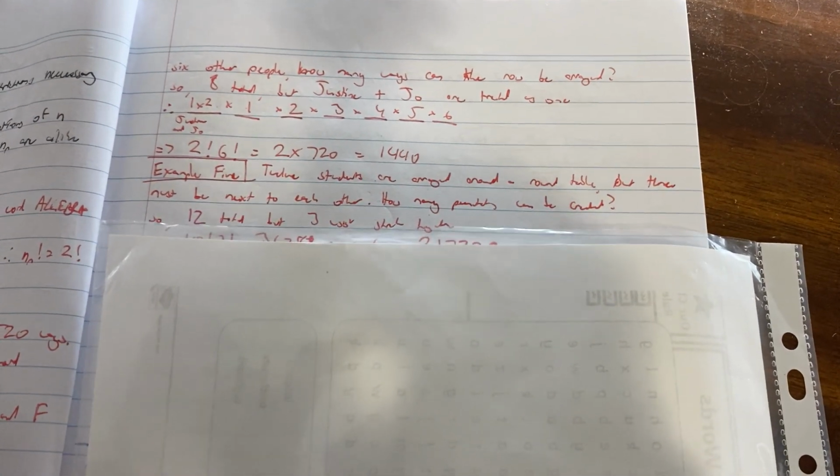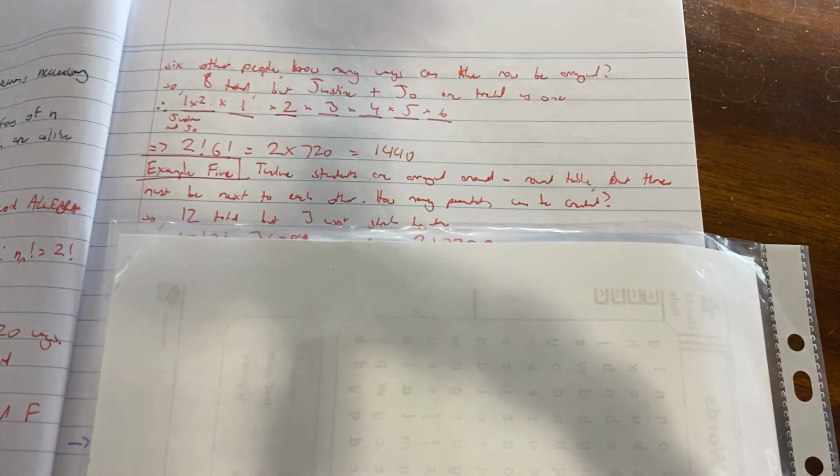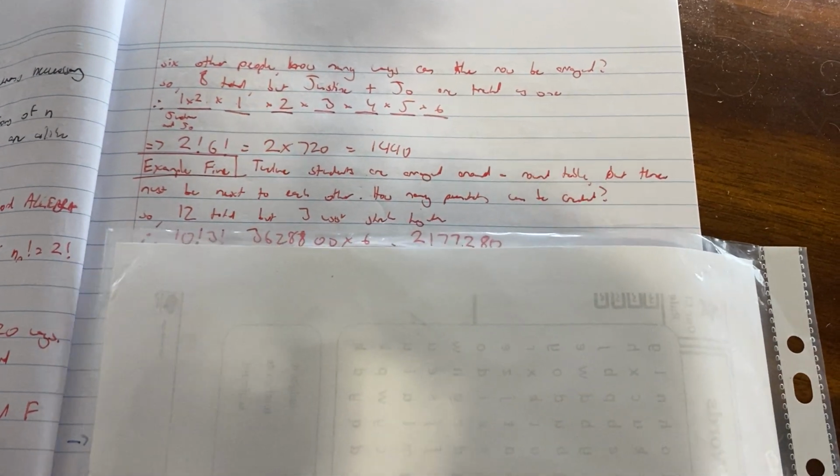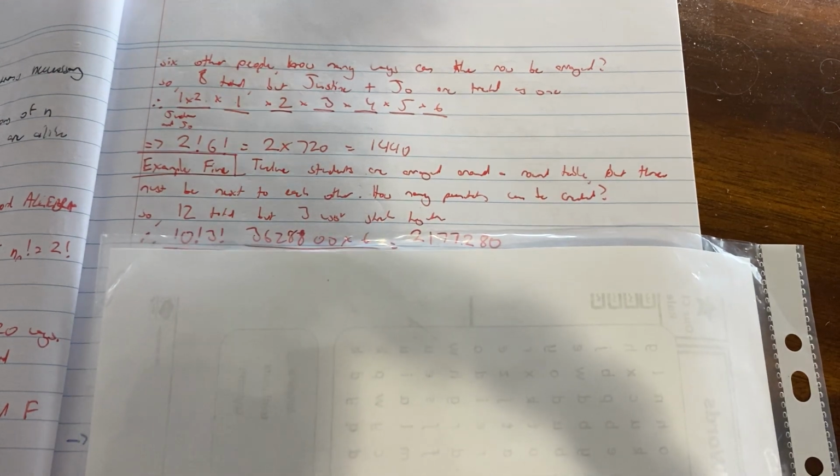For our final example, 12 students are arranged around one table, but 3 must sit next to each other. How many permutations can be created? So we know we've got a collective total of 12, but 3 of those must sit together.